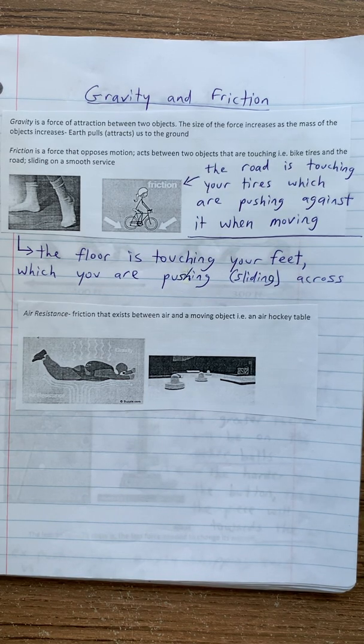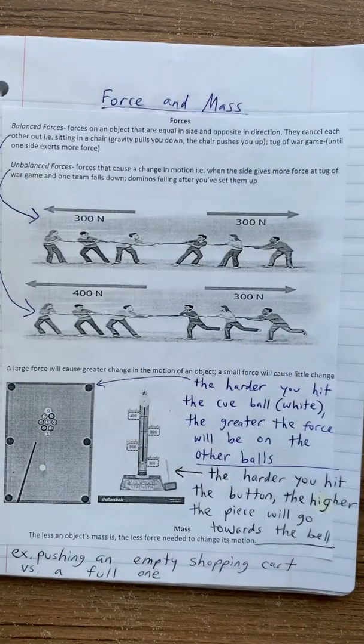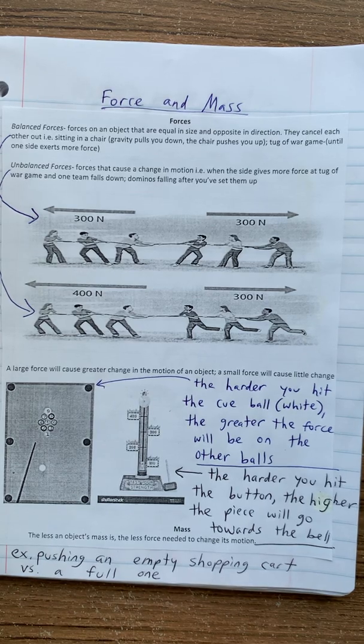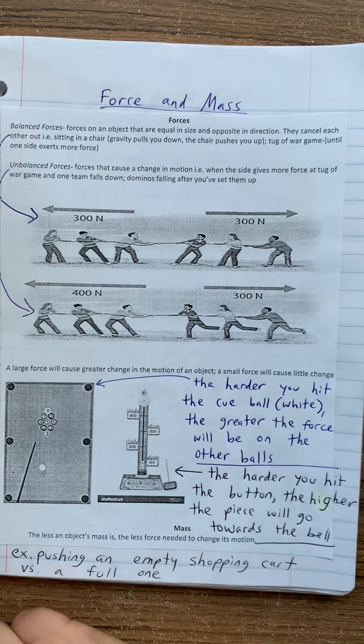And if I applied the same force on both of them, the little kid would obviously move a much larger distance and have a much greater velocity than the sumo wrestler, who might just move a little bit. The last page of notes says force and mass, and you're going to cut and glue down this page again from the folder you took home.